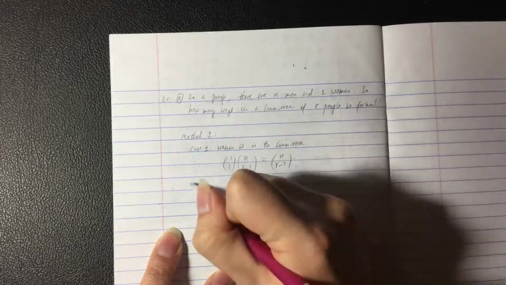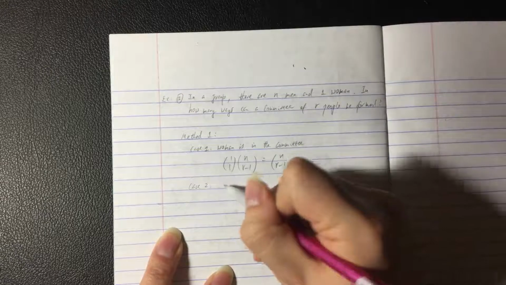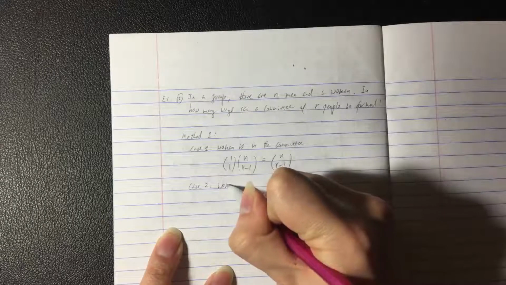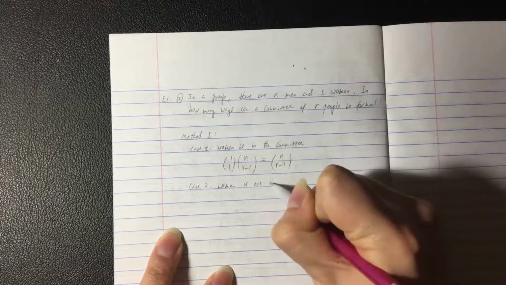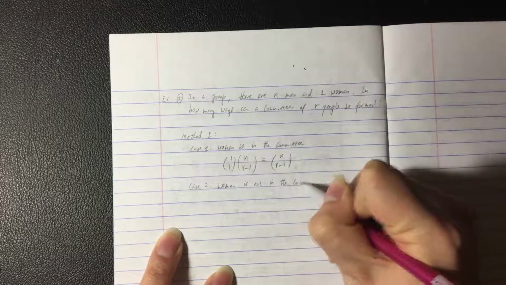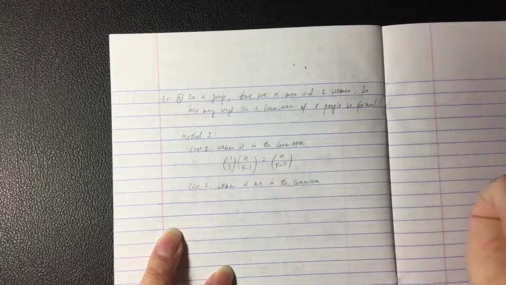That's the first case. Case 2, the woman is not in the committee.